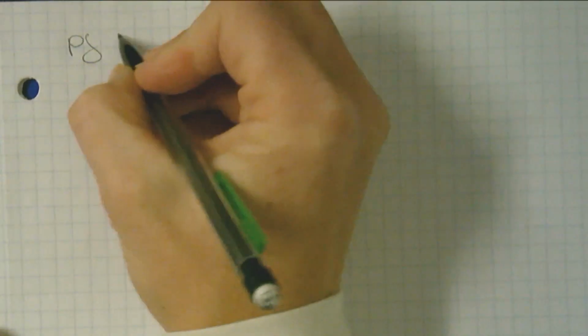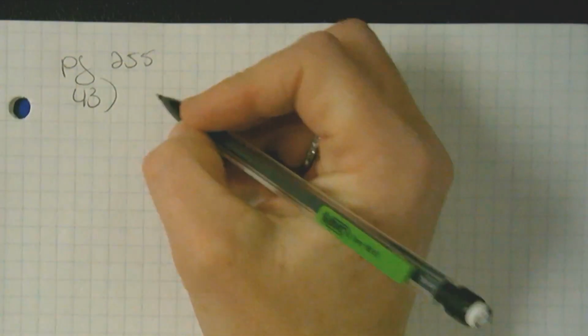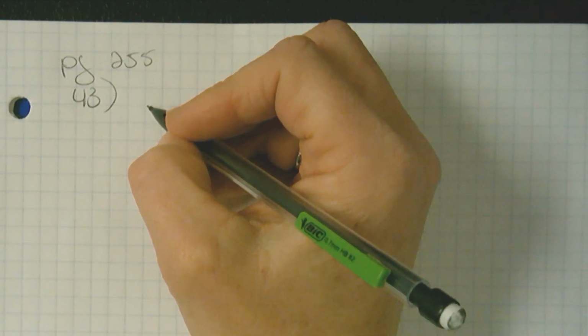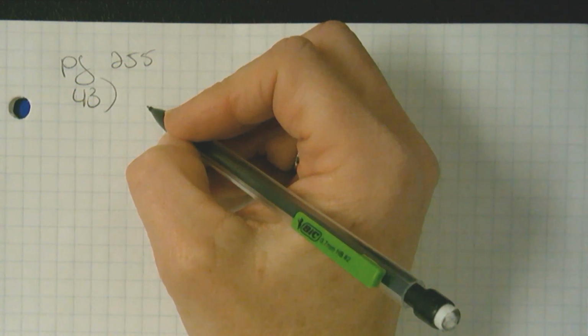Okay, so let's take a look at number 43. So 43 said, geometry, write an equation in standard form that models the possible lengths and widths of a rectangle. All right, so we're dealing with a rectangle, having the same perimeter as a rectangle that is 10 feet wide and 20 feet long.